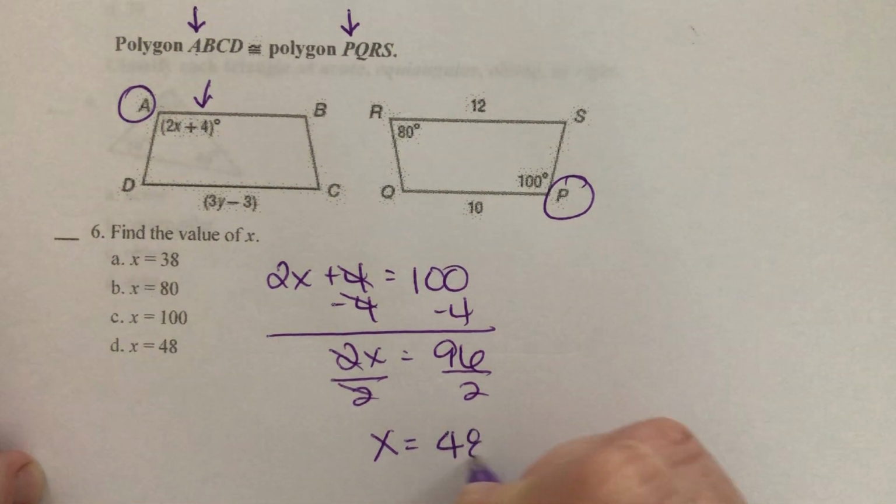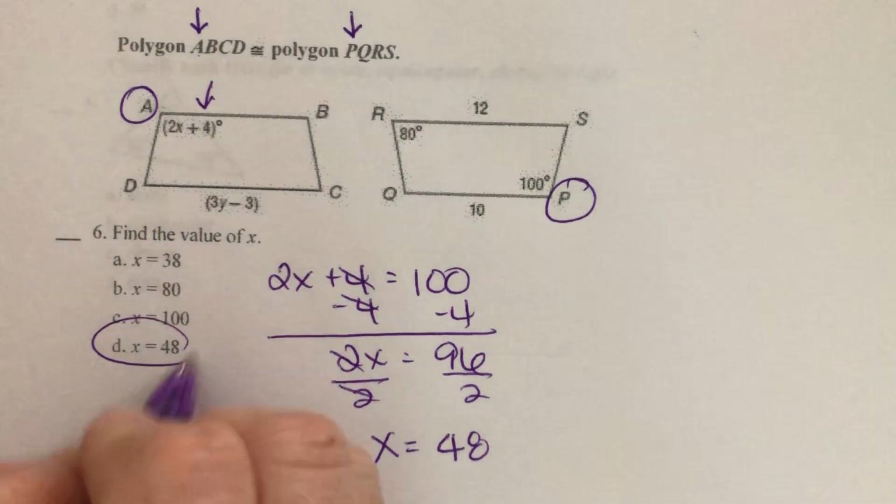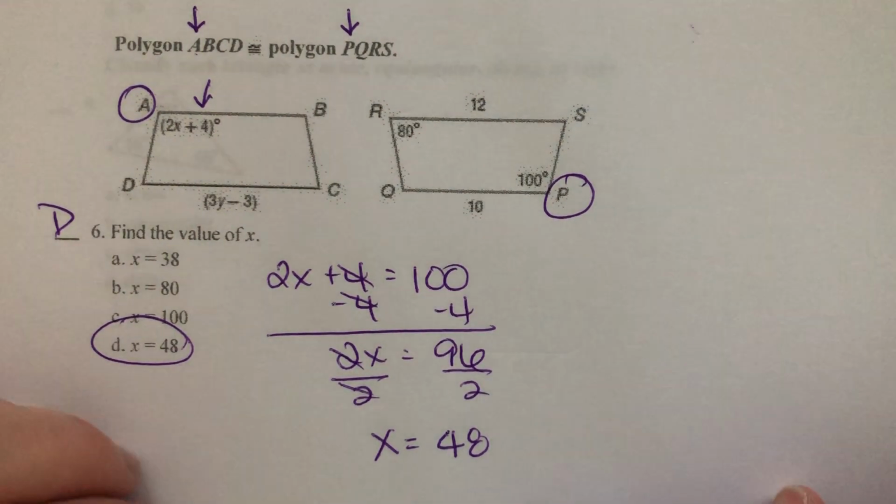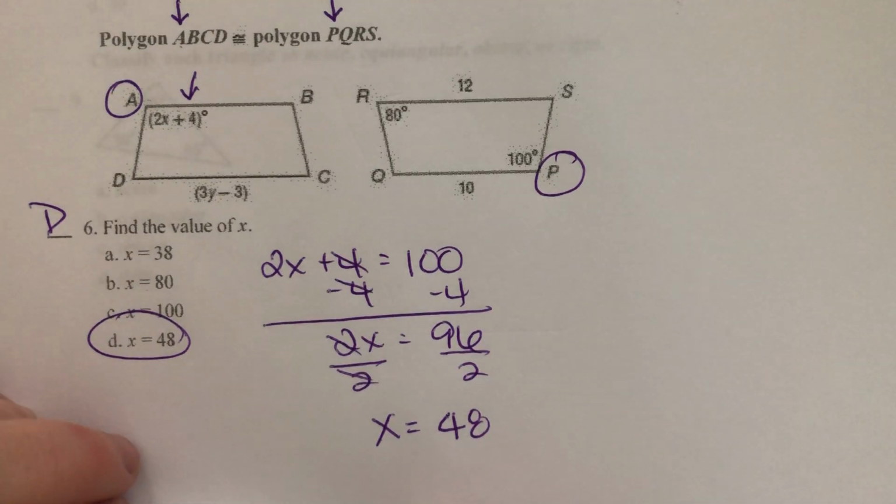And so that would be D. Lots of algebra and geometry.